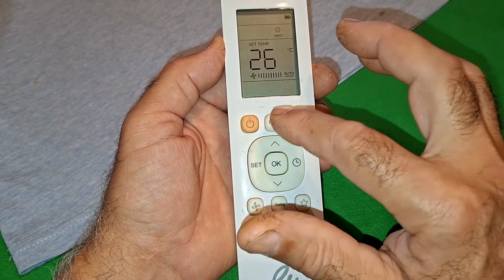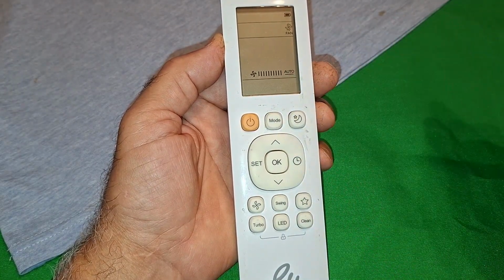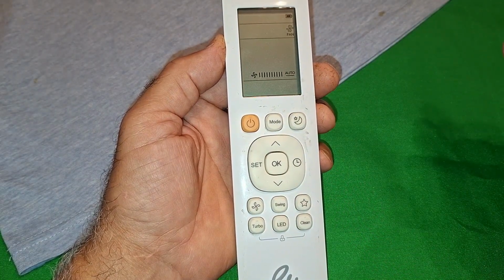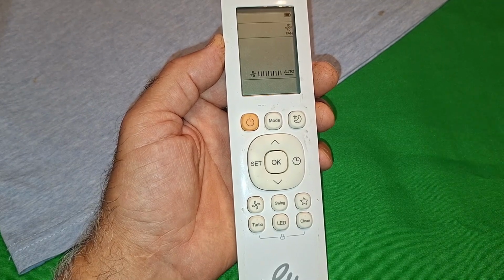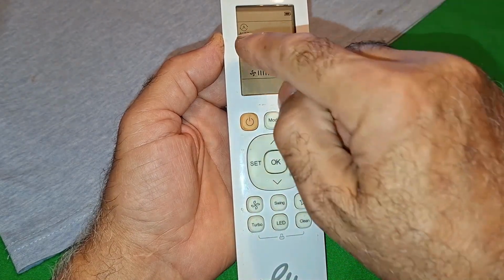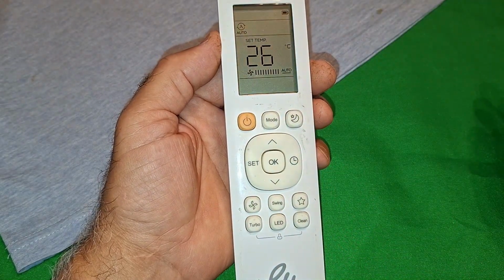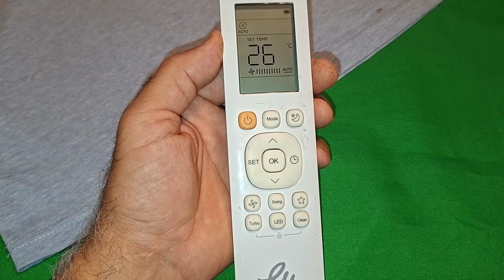We press the mode button again, the word fan and the symbol appear on the screen. This is the fan mode, and the air conditioner works like a regular fan in this mode. When we press the mode button again, the word auto and the symbol appear on the screen. This is the auto mode of the air conditioner.